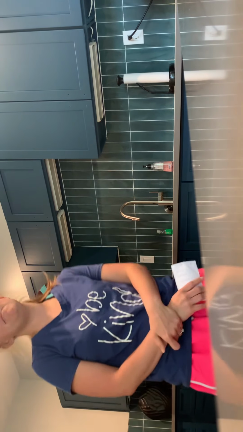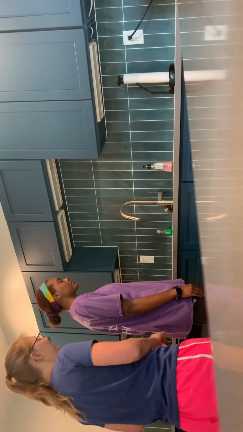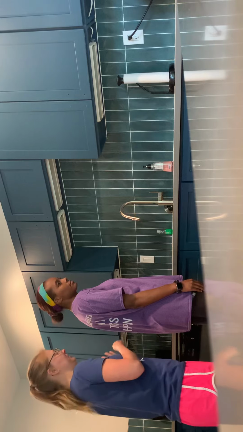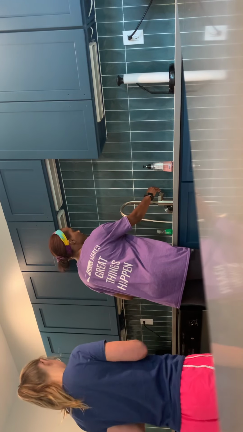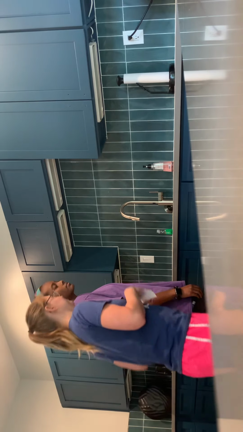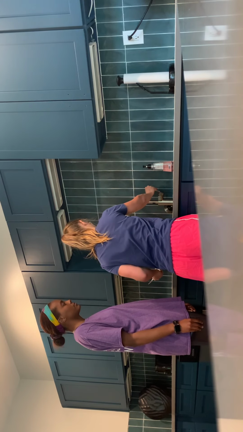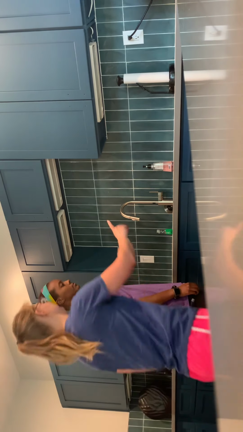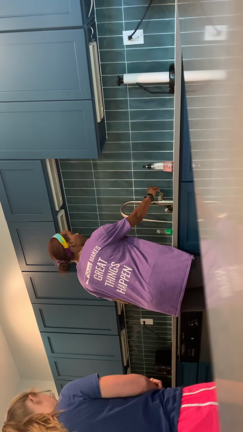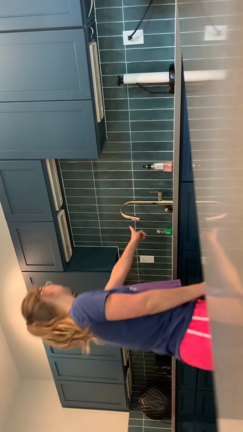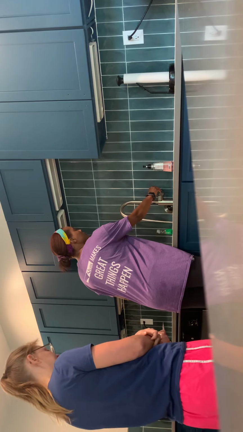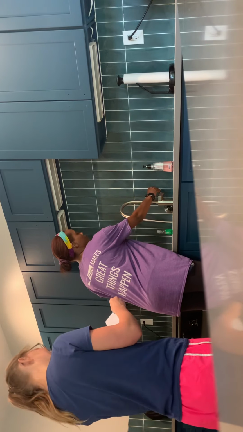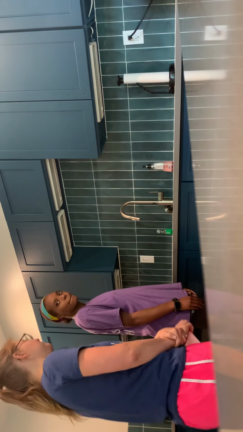Now I'm going to do from the most to least method. Full physical, partial physical, modeling, gestural, verbal, turn on the sink, visual, independent.